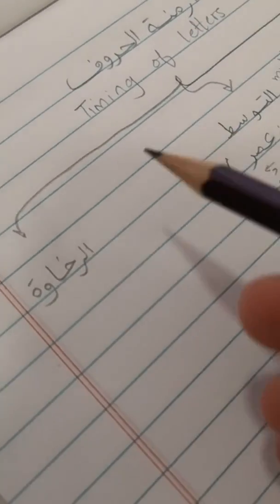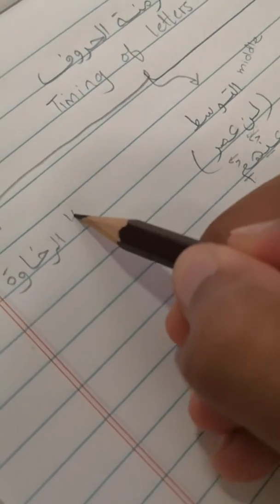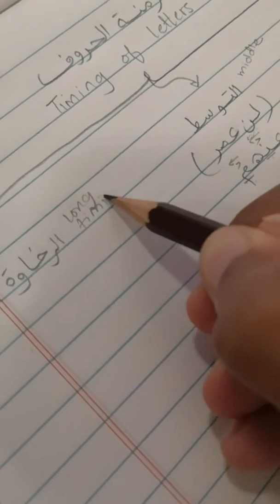Now the rest of the letters of the Arabic alphabet come in the third category of ar-rikhawa, which is long timing. These are letters like shin, sin, fa, ha, sad, ta, and so on.